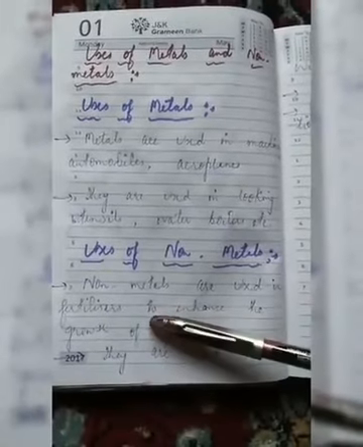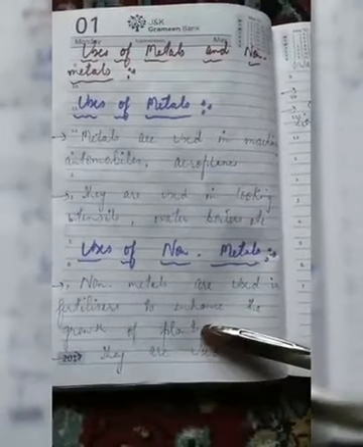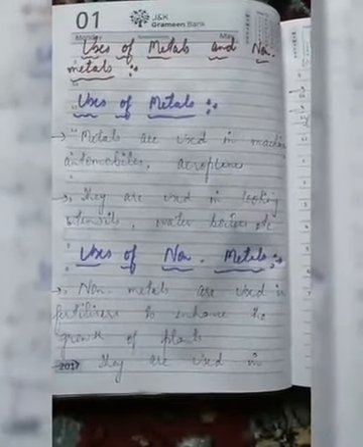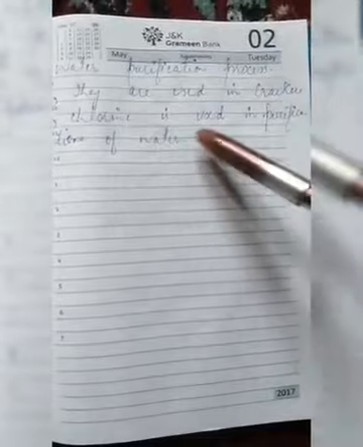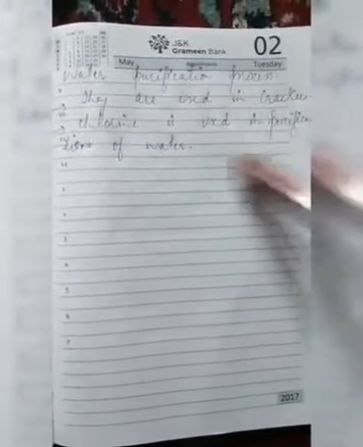Nonmetals are used in fertilizers to enhance the growth of plants. They are used in the water purification process. They are also used in crackers. Chlorine, which is a nonmetal, is used in the purification of water.